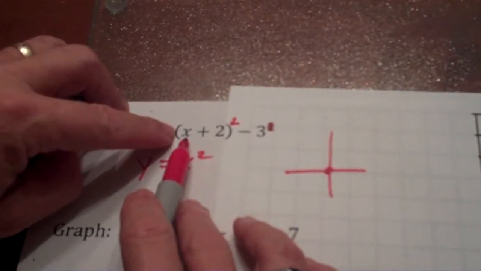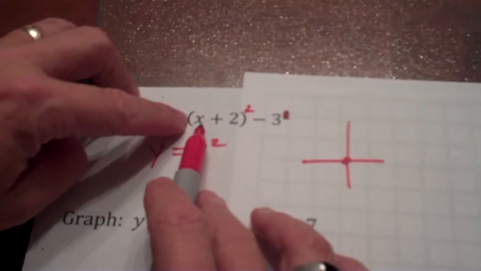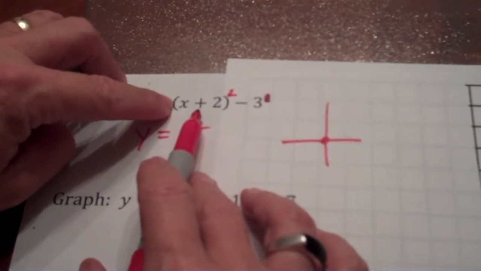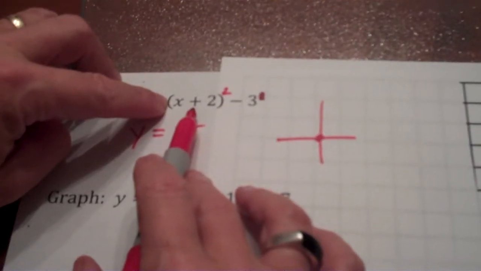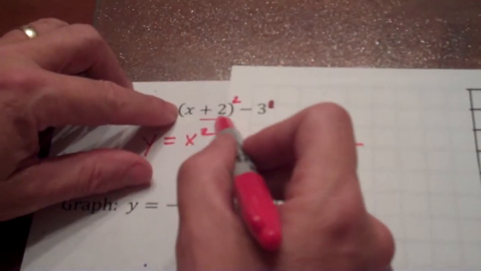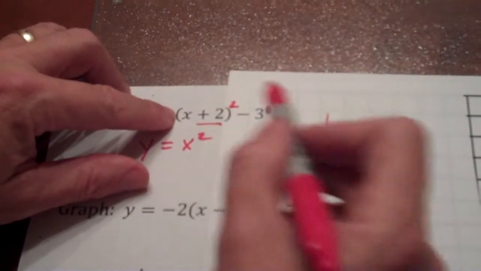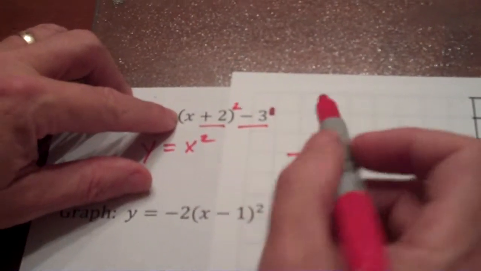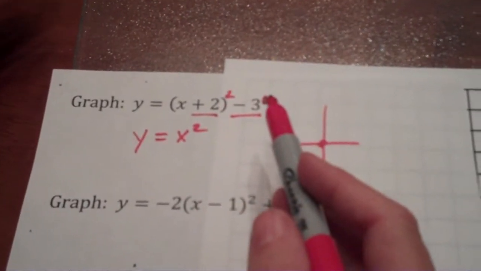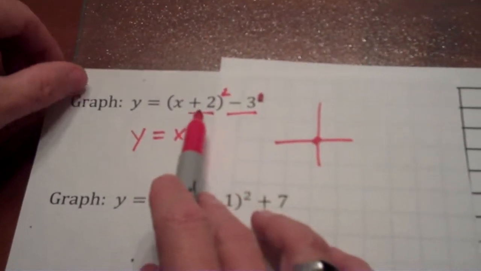What number would I need to put back in here to get my 0? Negative 2. This literally shifts it to the left 2. Instead of being at 0, you're over at negative 2. It always does the opposite. So this would go to the left 2. This does exactly what you would think, because y equals this. I'm just going to subtract 3 from that value. So it goes down 3, and it goes to the left 2.